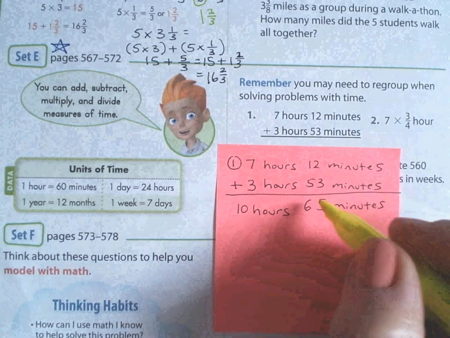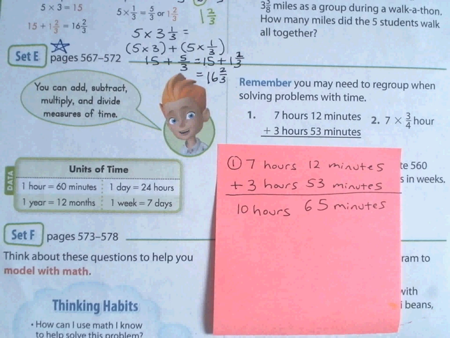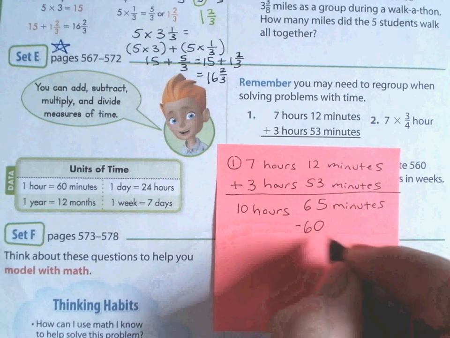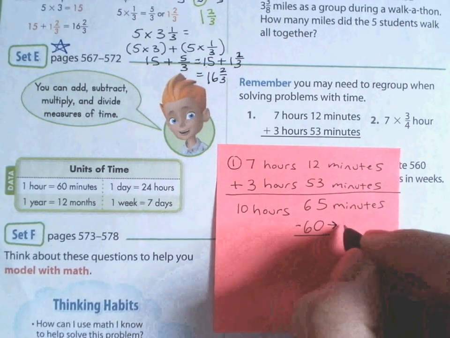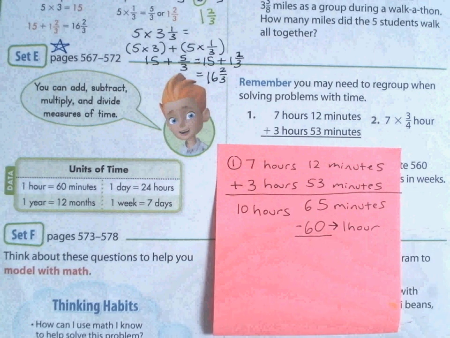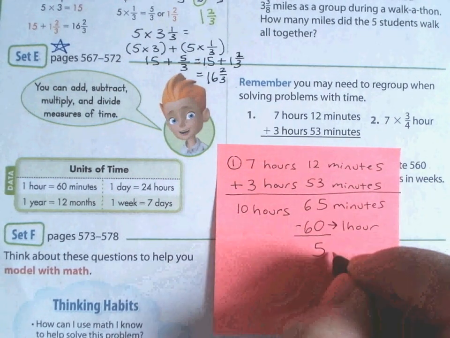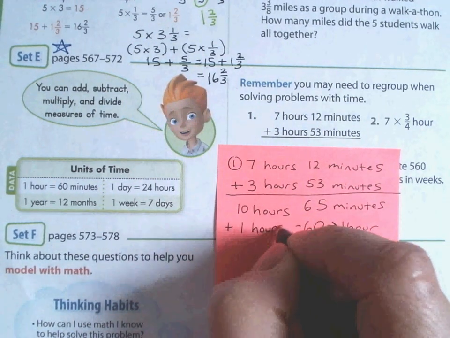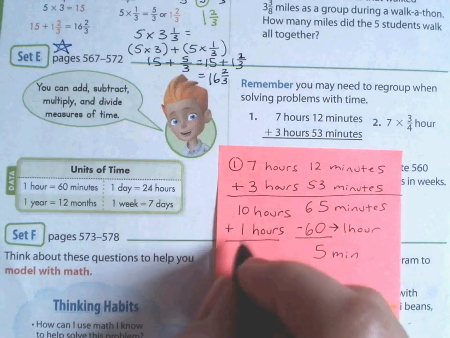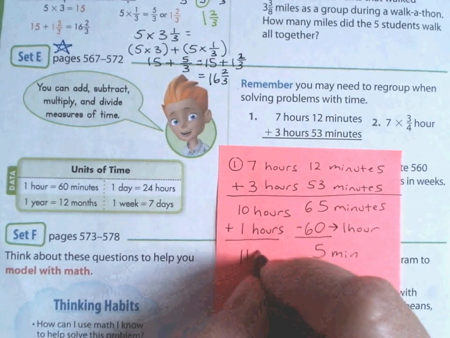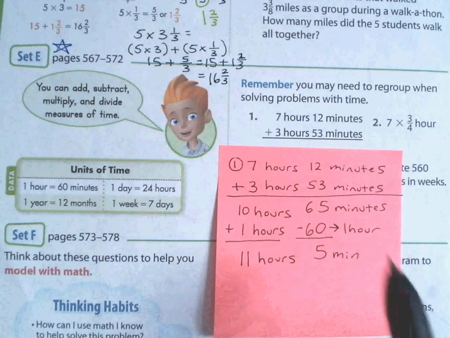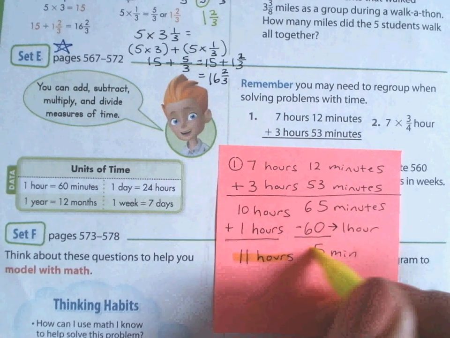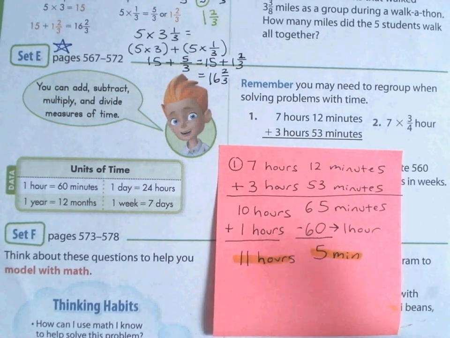But this 65 minutes is more than an hour. It's more than 60 minutes, so I need to rename this. So I'm going to take away 60 minutes and rename that as 1 hour. So 65 minus 60, so I'm left with 5 minutes. And this 1 hour, I'm going to move to the hours. So 10 plus 1 is 11 hours. So number 1, the answer would be 11 hours and 5 minutes.